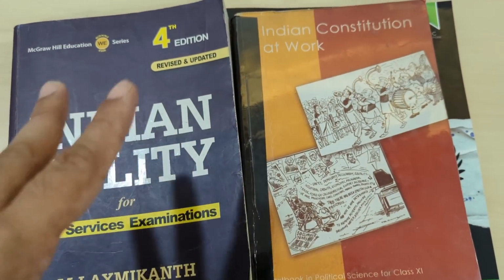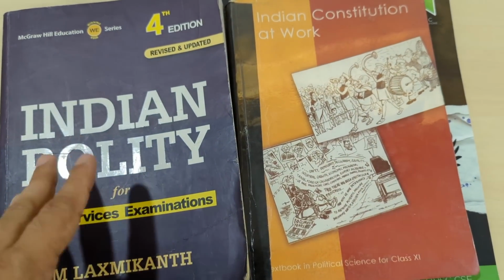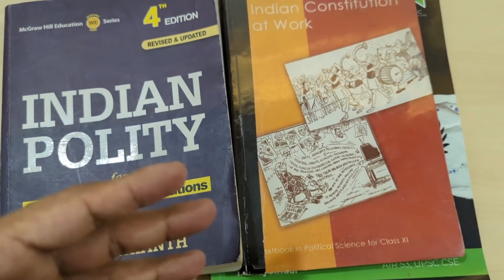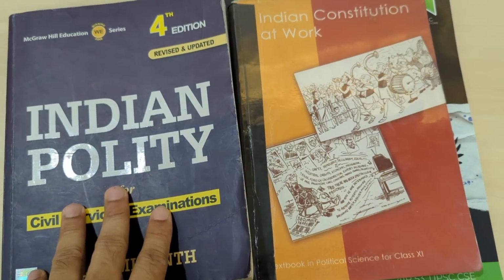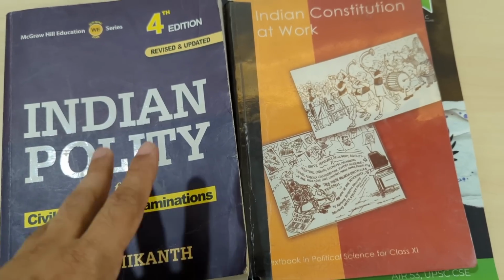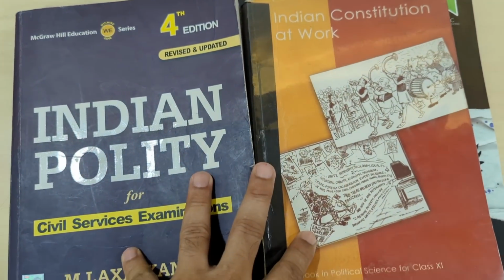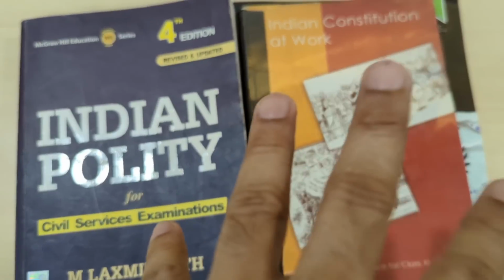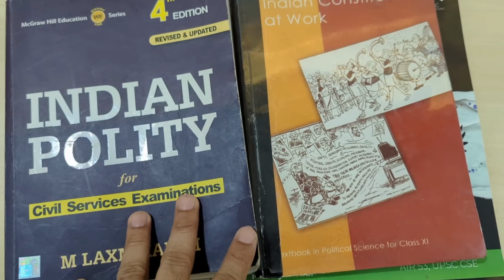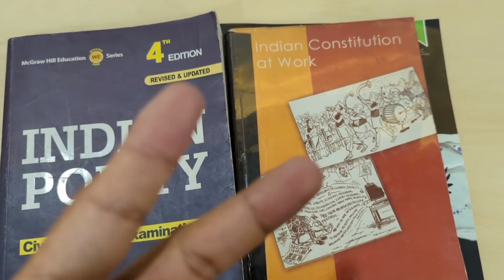Apart from this, there are other topics also. There are topics like social justice. There are topics like international relations. There are topics like alleviation of poverty, etc. that are given in the GS2 syllabus. How do you cover that? But see, there is no particular book for those topics. What you will have to do is you have to do two things.